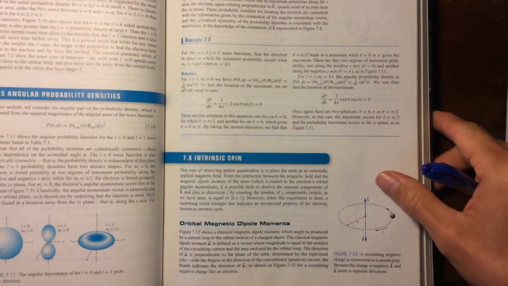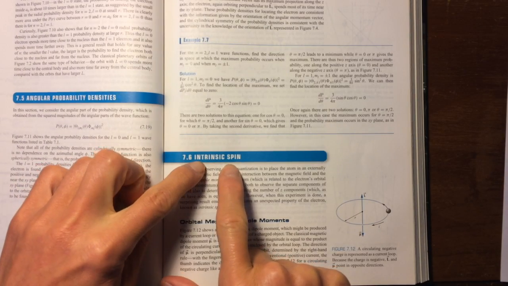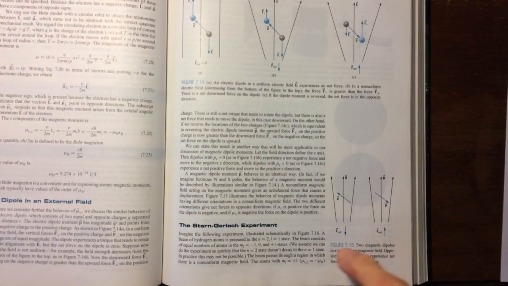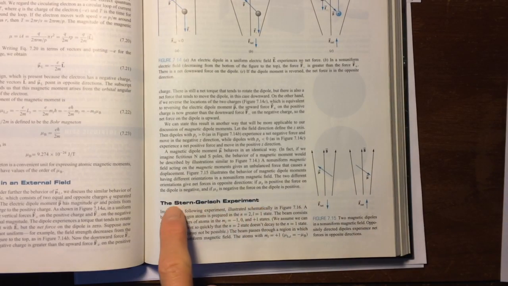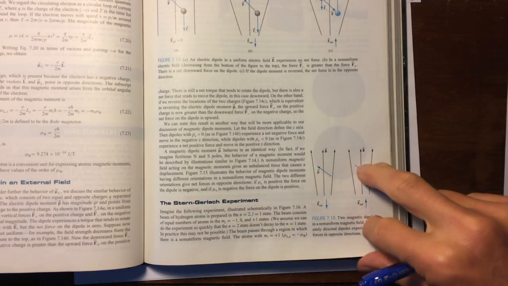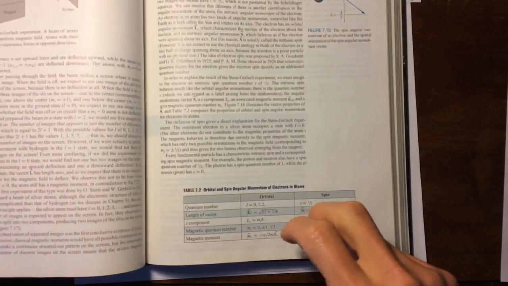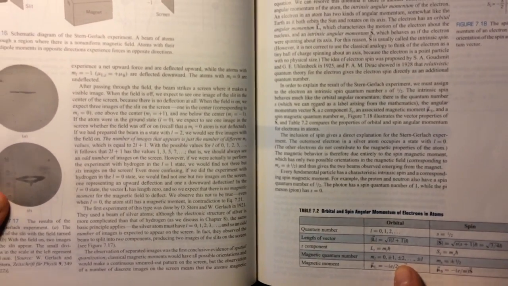But the world gets super interesting when we start talking about the intrinsic spin of the electron. So I'll leave you to go read. In particular, this right here is a huge deal, this Stern-Gerlach experiment. I wonder if they got a Nobel Prize for this. Let's see. Oh, I don't see.